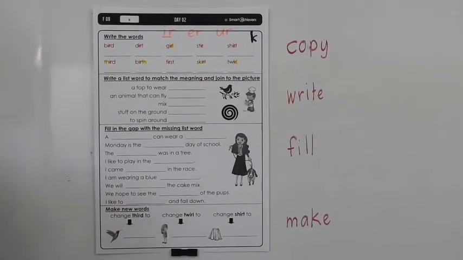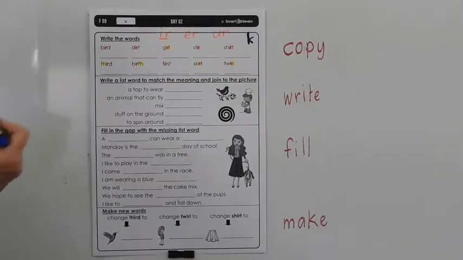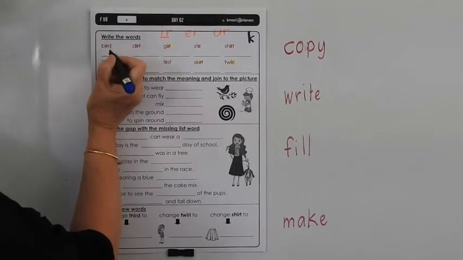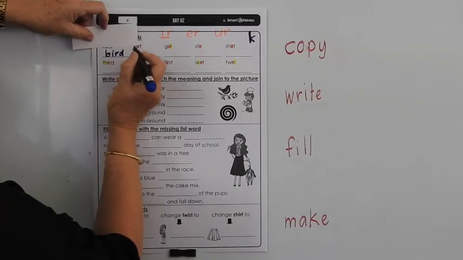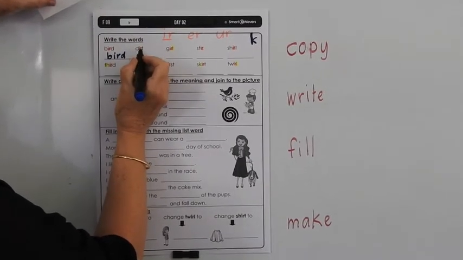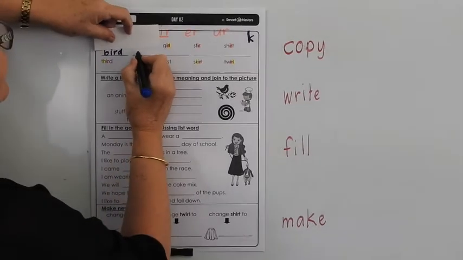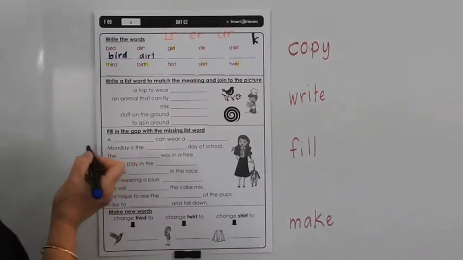Right, let's read the words, sound the words, spell the words, and then write the words. So we're going bird, B-I-R-D, cover it, and write it. So say it, dirt, sound it, dirt, spell it, D-I-R-T. And you can finish those ones on your own.